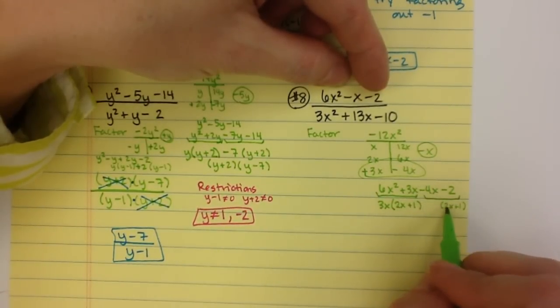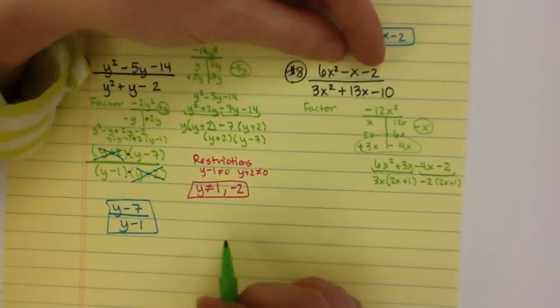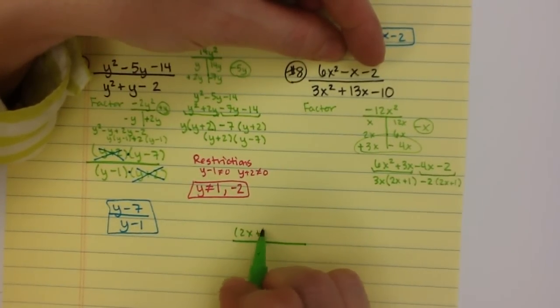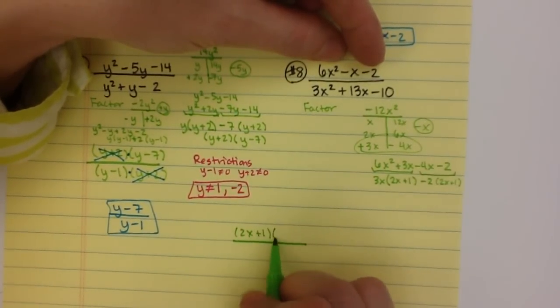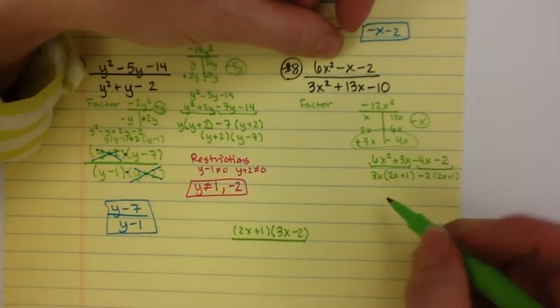So I'm going to need to divide out a negative 2. So that numerator is going to factor to 2x plus 1 for my common parenthesis times 3x minus 2 for my GCFs.